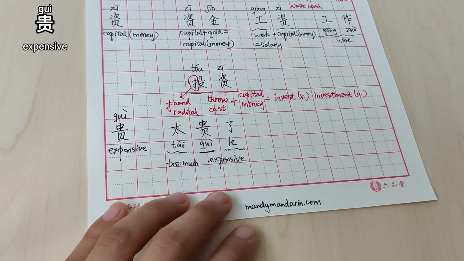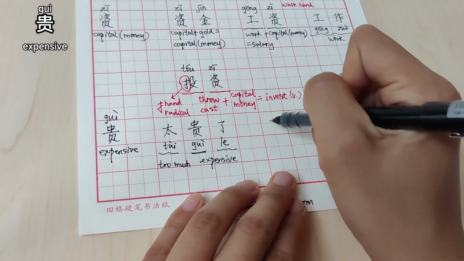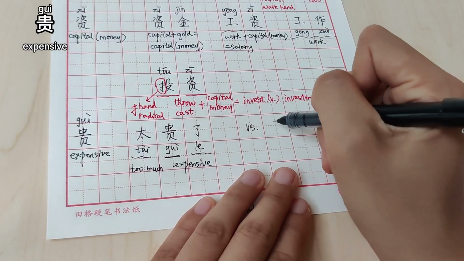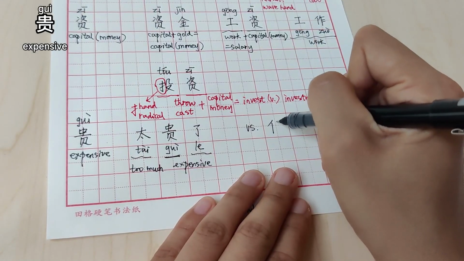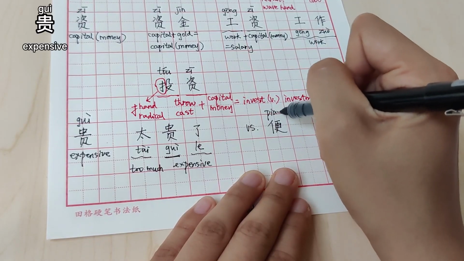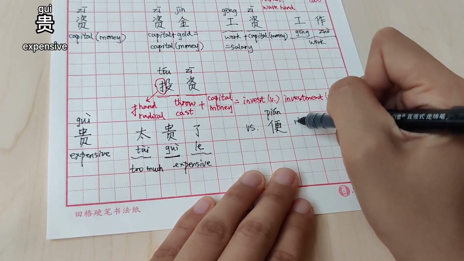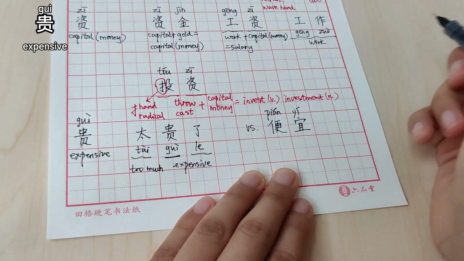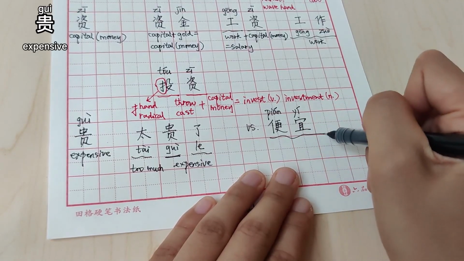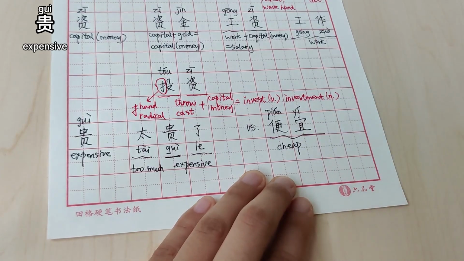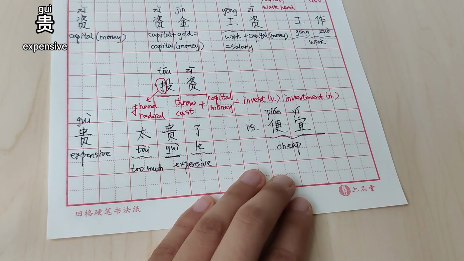So speaking of expensive, of course, we will talk about the opposite of expensive. That would be 便宜. 便宜 just means cheap. Okay? But you need to be careful.